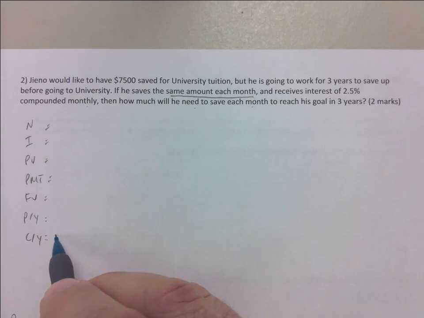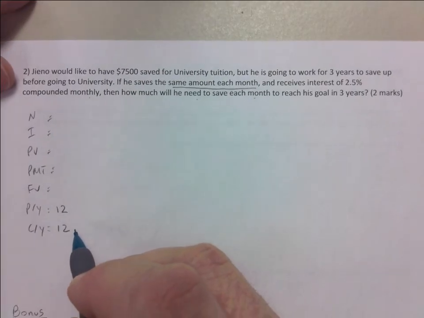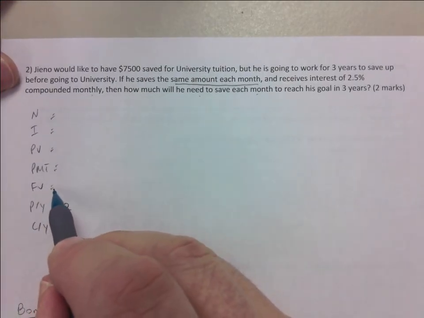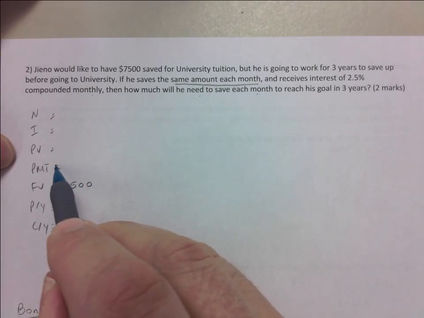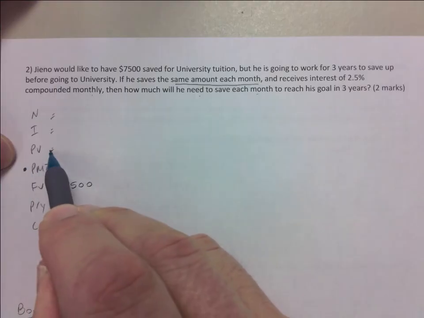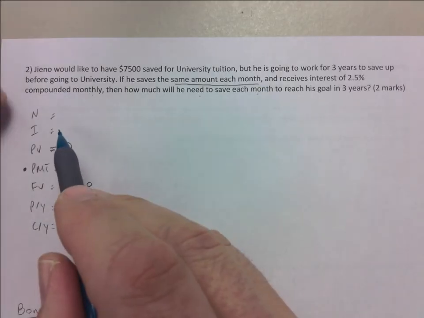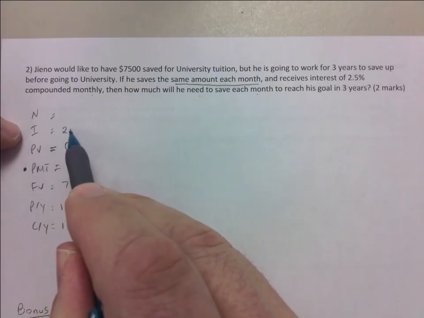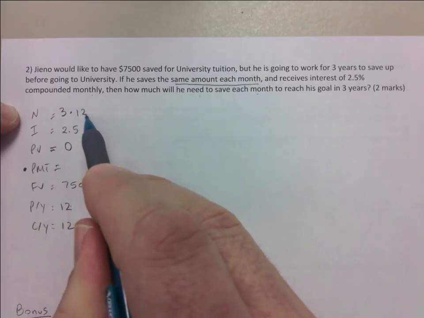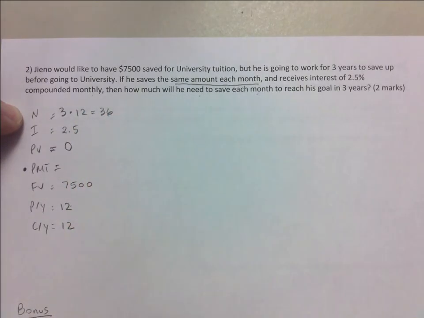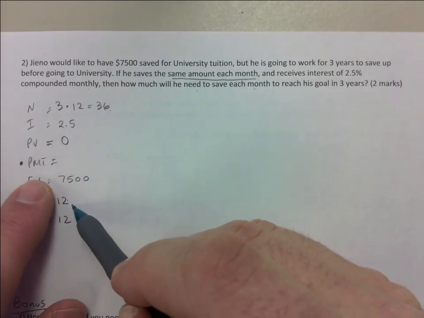So here we go. Compounded monthly. We're making monthly contributions, right? It's saying we're saving every month. Future value, we would like to have 7,500 there in the future. Payment is in this case what you're solving for. We don't really start with any big amount. Interest rate is 2.5. And we've got 3 years times whatever PY is, so it's going to be 36 payments. He's going to make 36 monthly payments to make this happen.